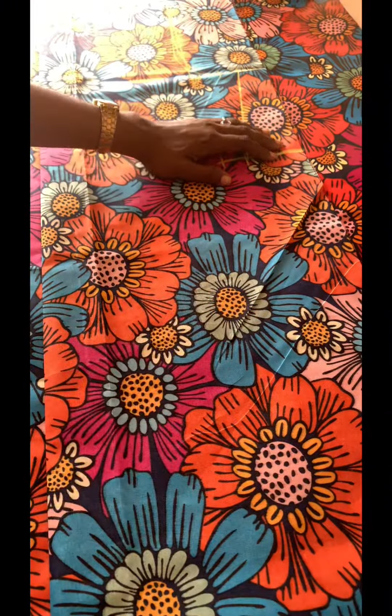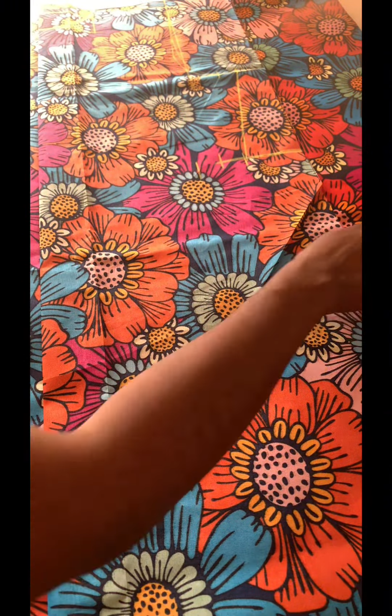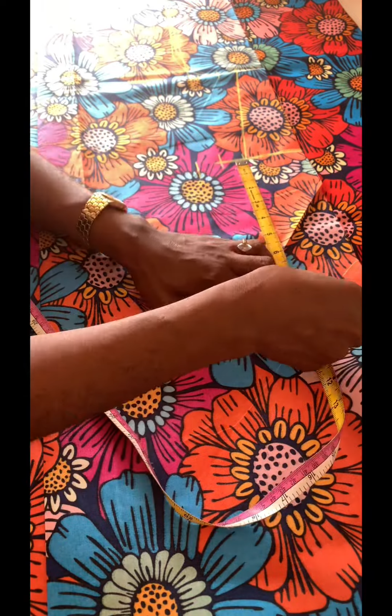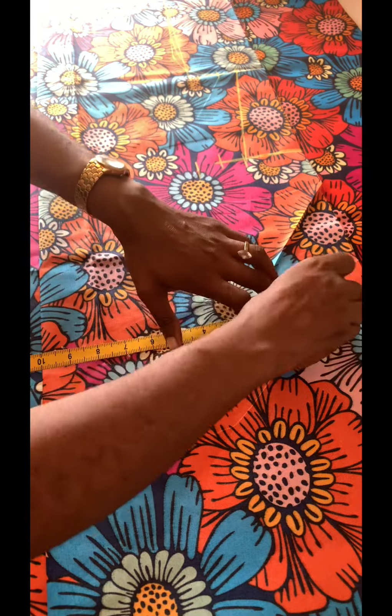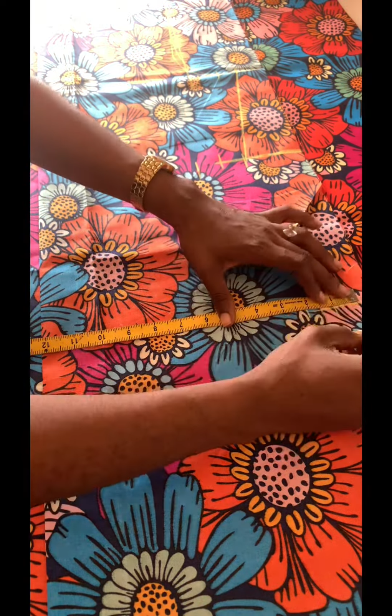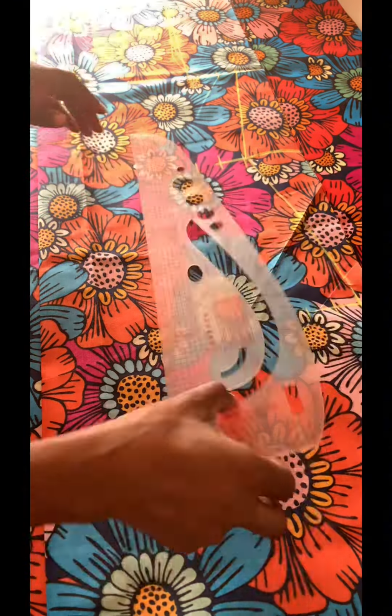So the next thing is to determine your hip line. I normally use 9 inches. You come down by 9 inches from your waistline. It varies, it is not constant. So put your actual hip measurement, your ease allowance and your seam allowance. It varies though. Some people's own might be 8, 7. It depends on the height of the person.